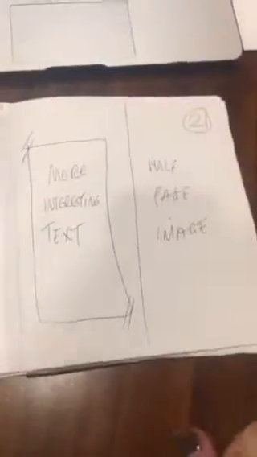18 is the instant one, the last feature. Again, 19, half page image, text a bit more interesting. 20 is the data. Sorry, I thought that was the last feature, but we're not. Again, fine. 21, half page image, more attractive text, interesting text.